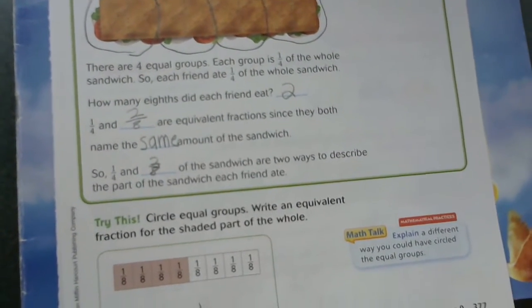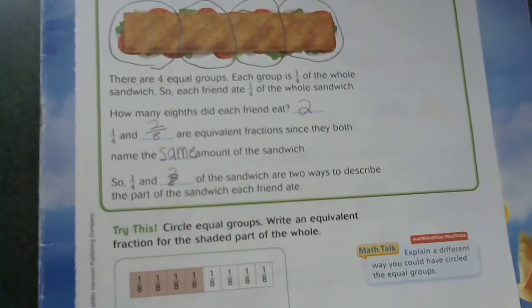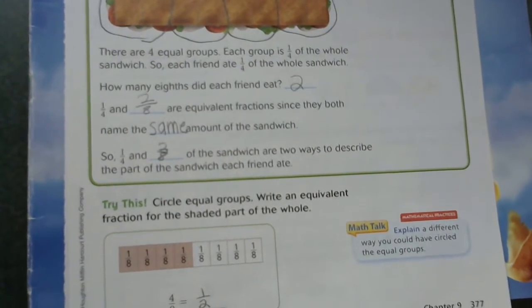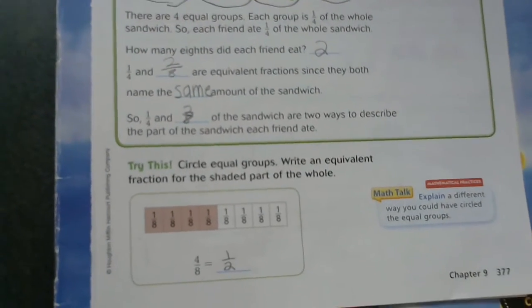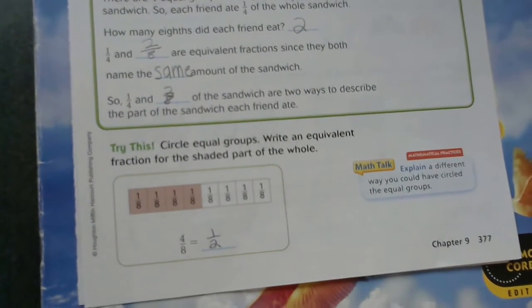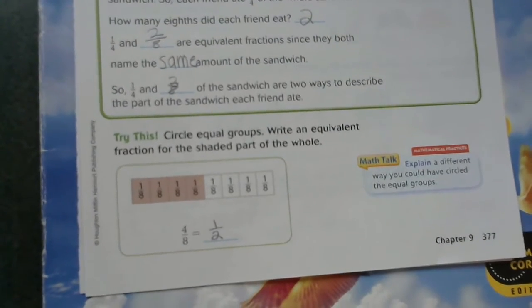So 1/4 equals 2/8. 1/4 and 2/8 are equivalent fractions since they are both the same amount of the sandwich. So 1/4 and 2/8 of the sandwich are 2 ways to describe the part of the sandwich each friend ate.